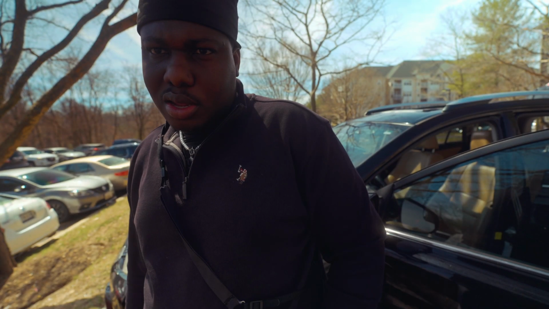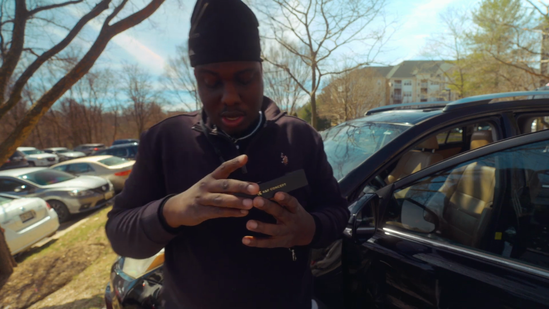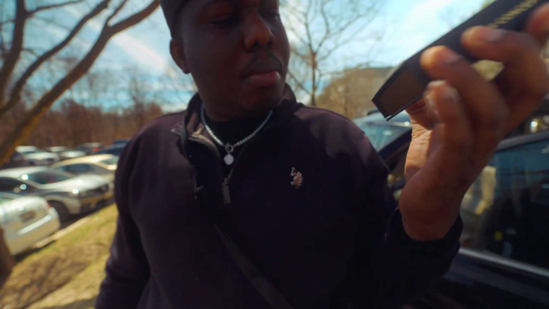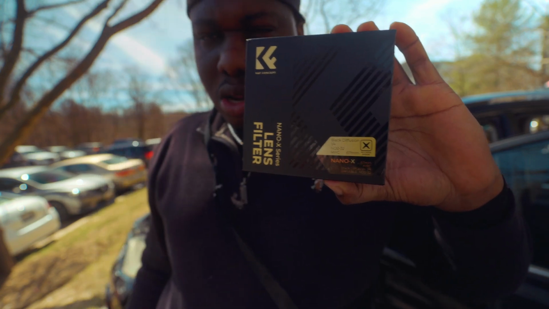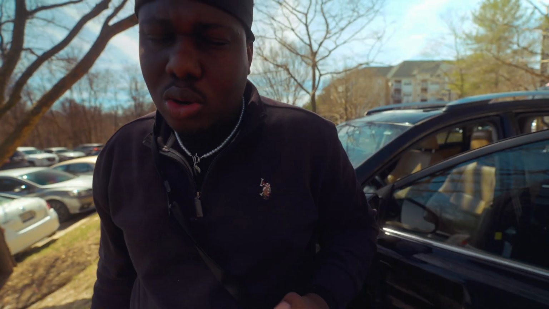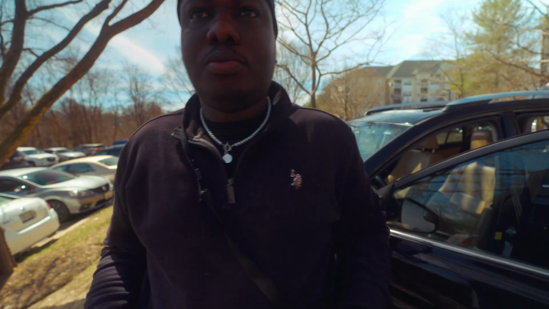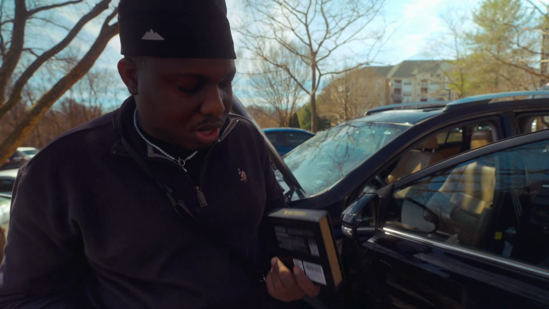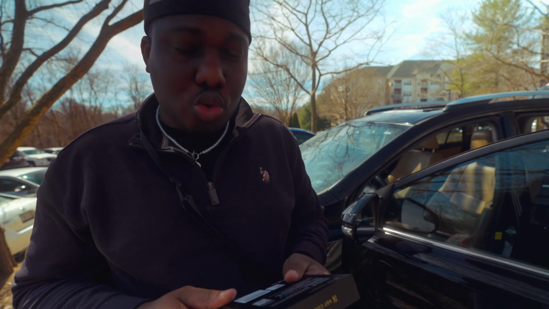Alright, what you're looking at right now is the Nano X black diffusion. This is a Nano X black diffusion, and incredible. This is on its highest settings, and this is the black diffusion. I bought this because it gives your lights a creamy, cinematic look. Well, that's what it's supposed to do.